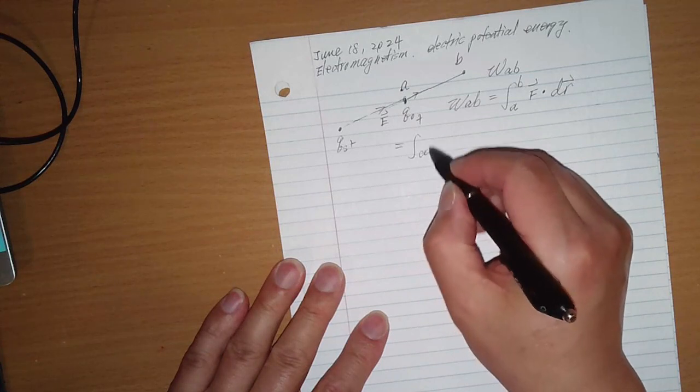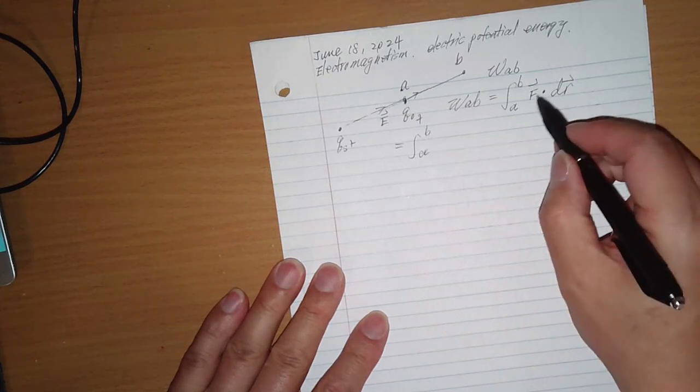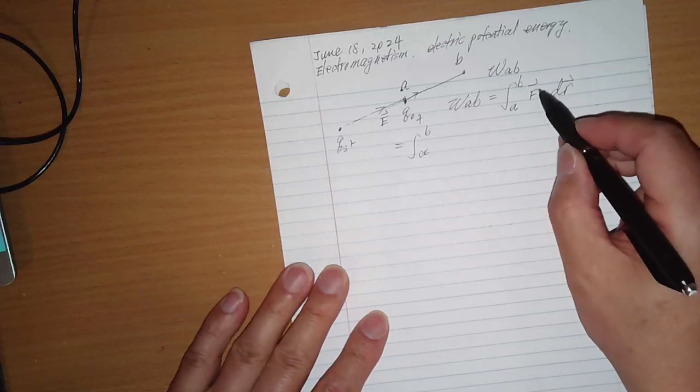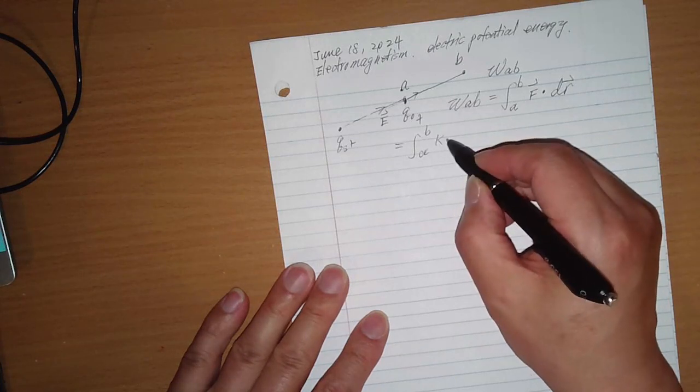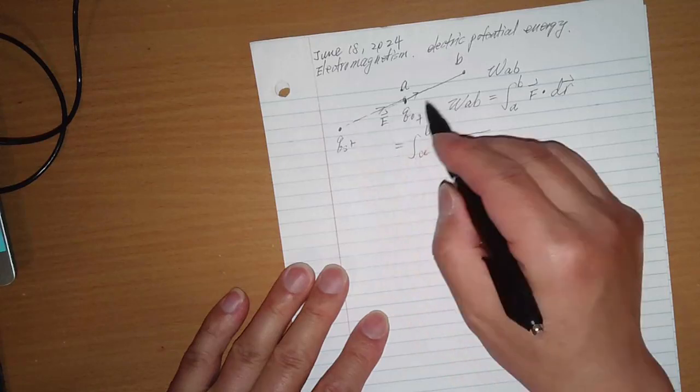And then from the previous discussion, we know the electric force F will be K times the two Q, right?